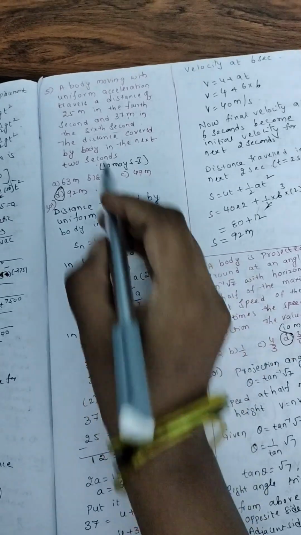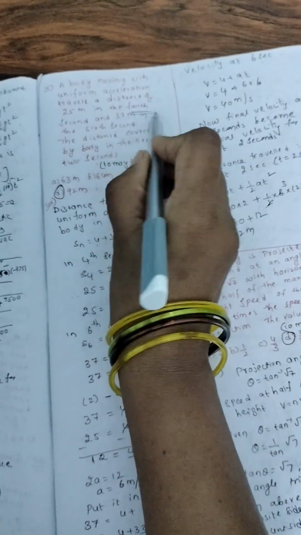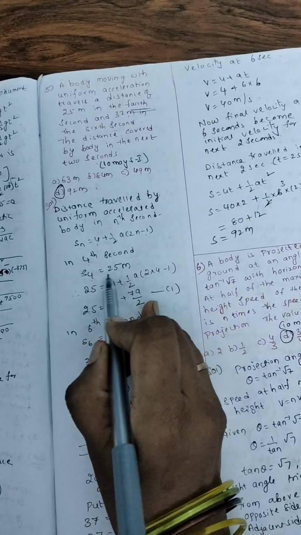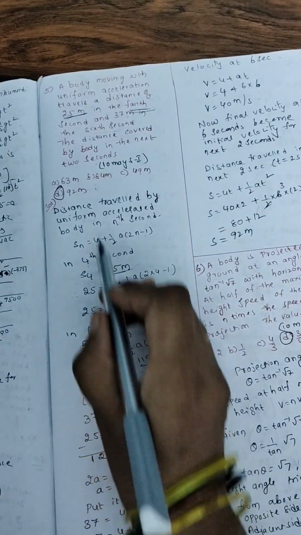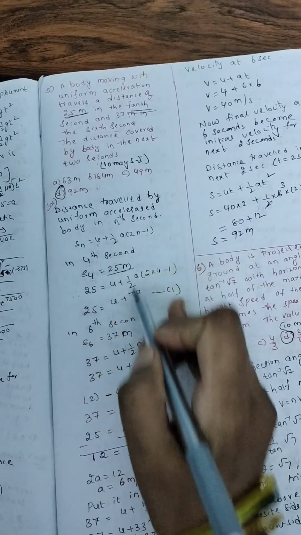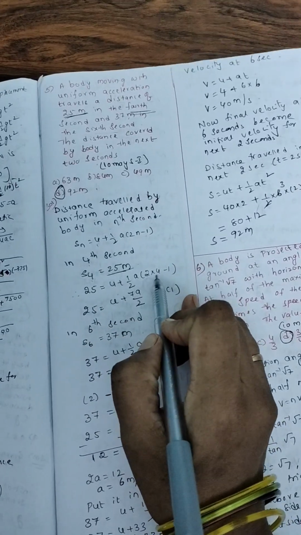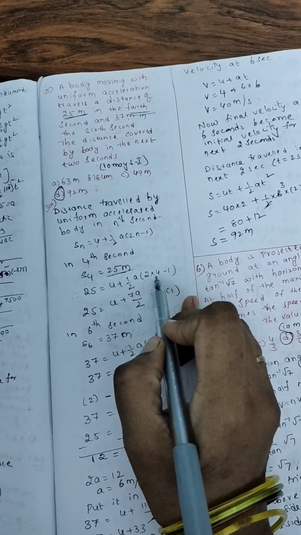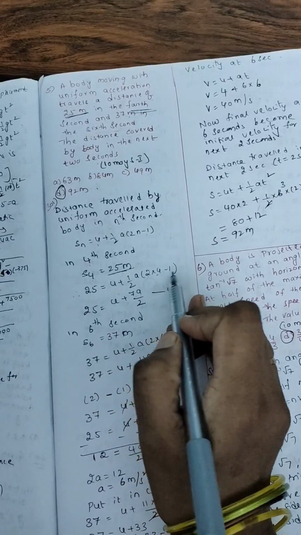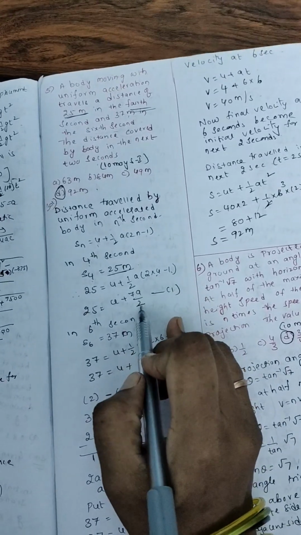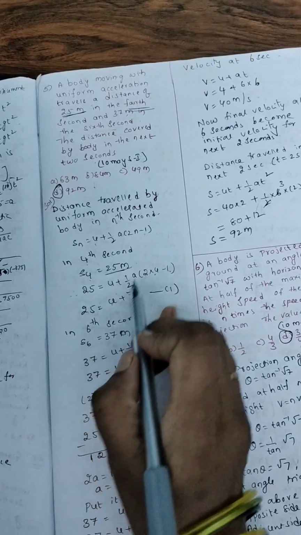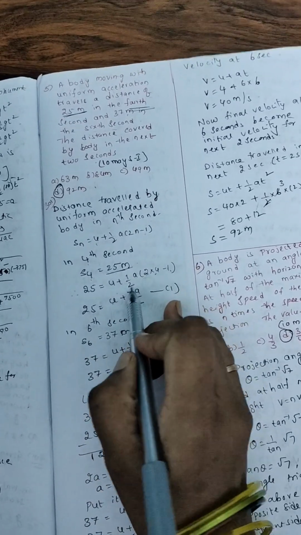First, he gave the fourth second. In the fourth second, it is traveling 25 meters. So 25 equals u plus half a into 2 into the fourth second. Here n is nothing but the time in seconds. 4 minus 1, 2 4s are 8, 8 minus 1, 7. 7a by 2. So 25 equals u plus 7a by 2.